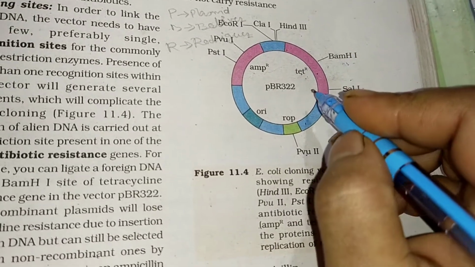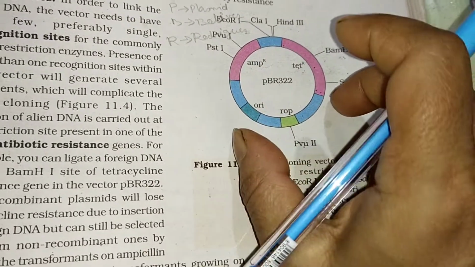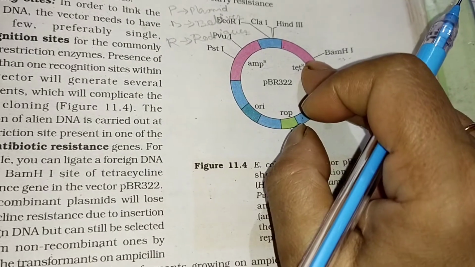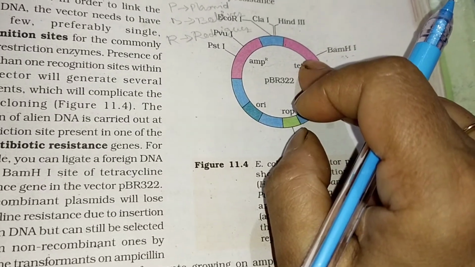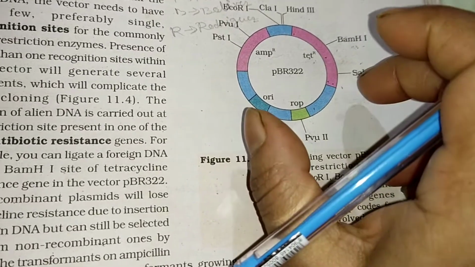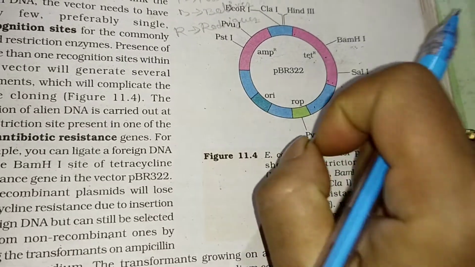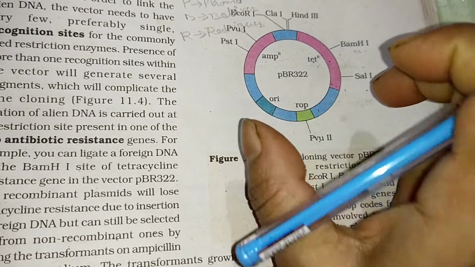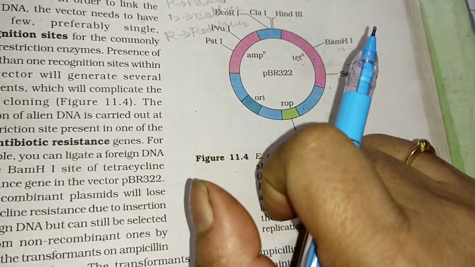So the host containing this recombinant DNA, after adding the foreign DNA, cannot grow in media containing the tetracycline antibiotic, because the bacteria are killed by the antibiotic.